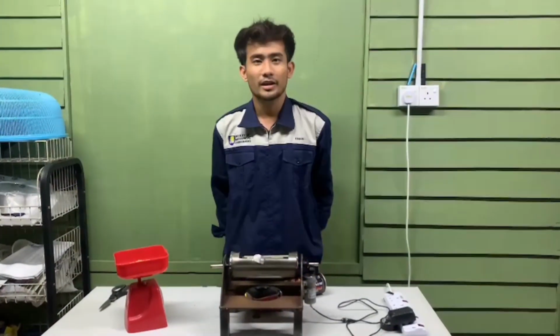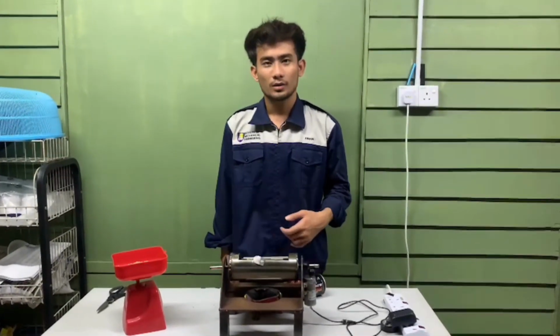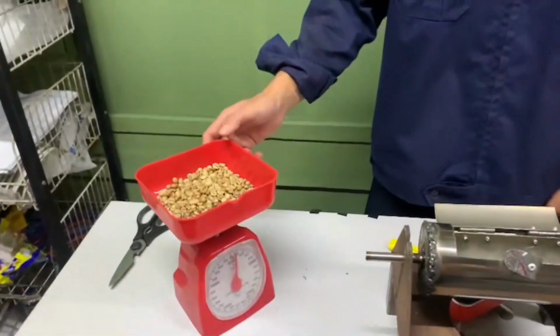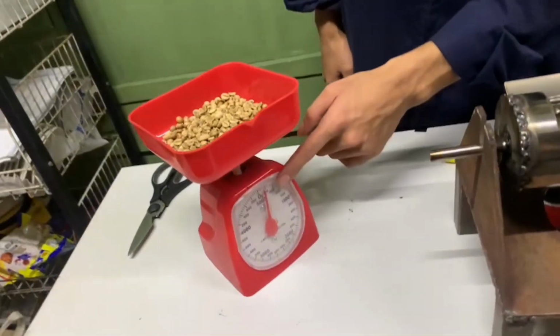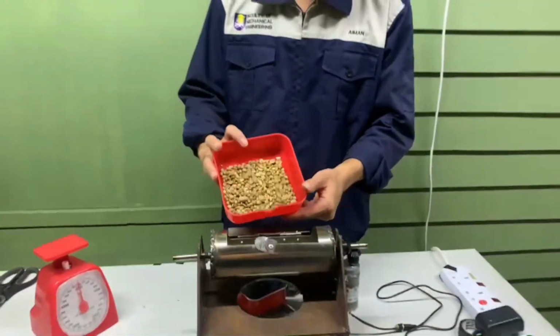So today I am going to show you how my prototype, which is the mini drum coffee roaster, works. As you can see, these are the coffee beans that I've used. I have used 100 grams, and this is the drum. The coffee will be put into the drum.